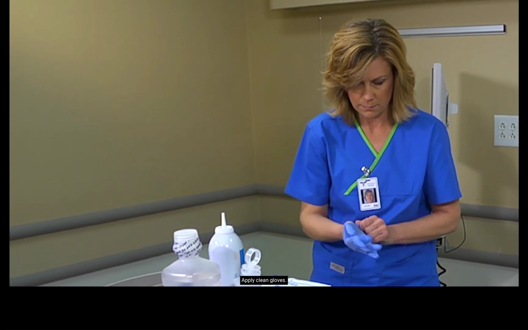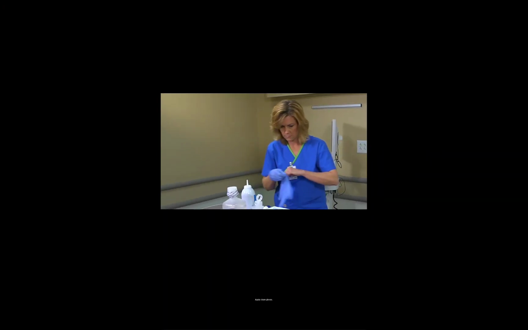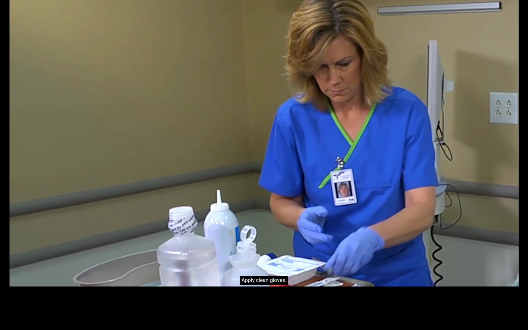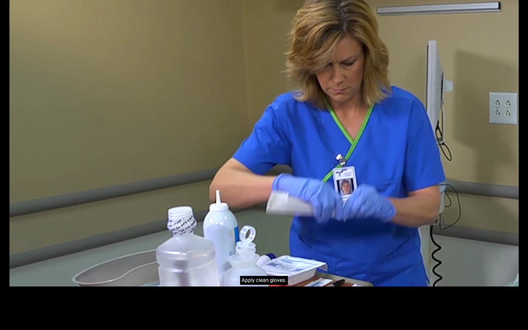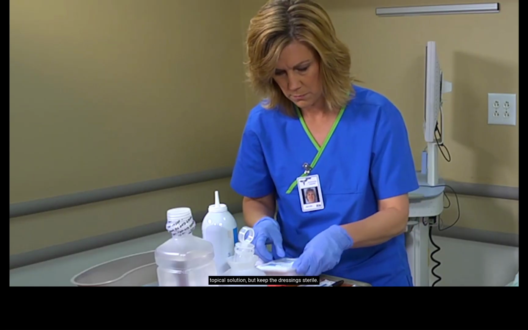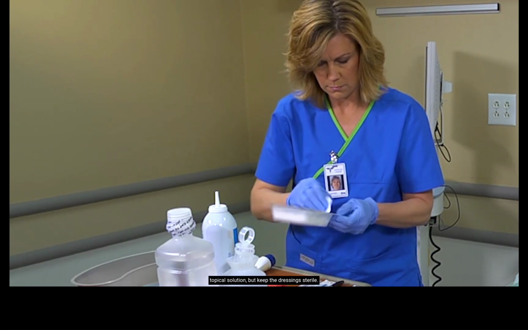Apply clean gloves. Open all the sterile packages and containers of topical solution, but keep the dressings sterile.